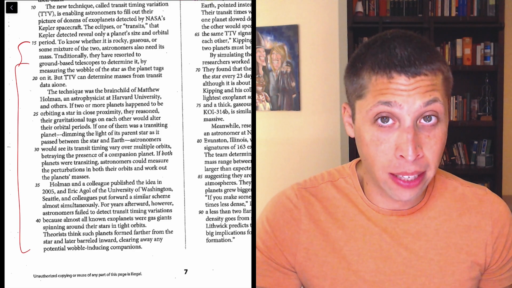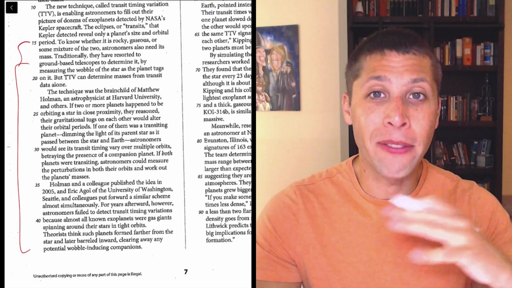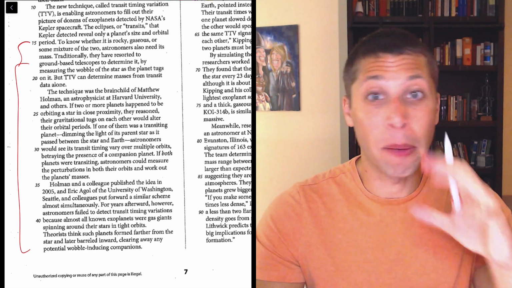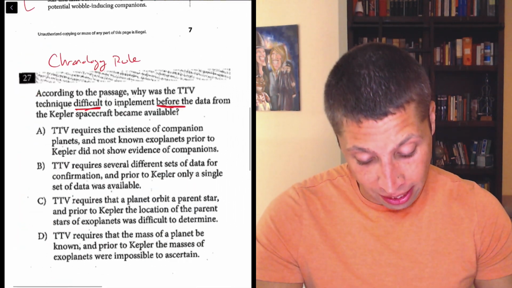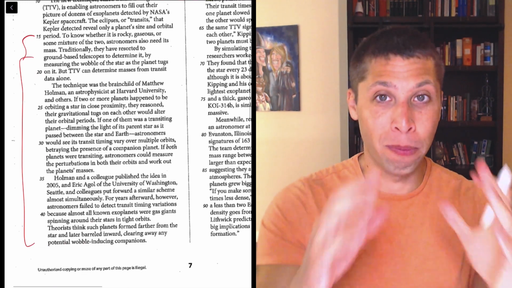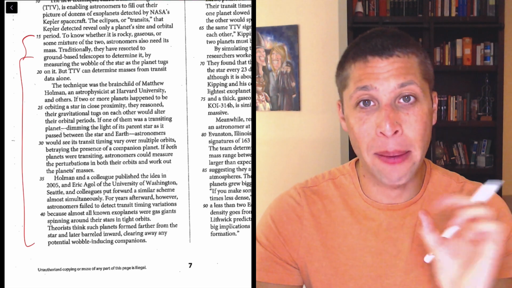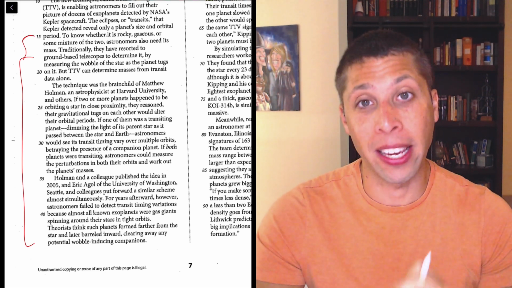Okay, well that's saying something is maybe difficult or different, but it's not TTV like before and after something in the TTV with the Kepler spacecraft. It's about before TTV existed and then after TTV existed. So the time is not the same as the time difference that they make in the question.